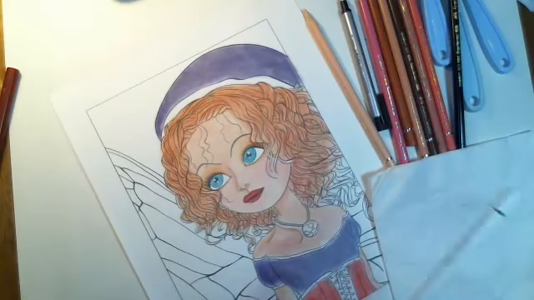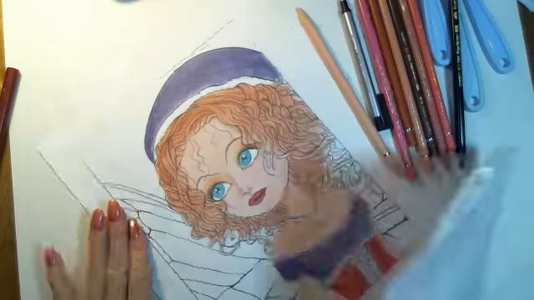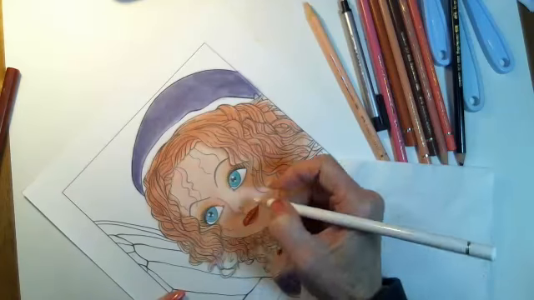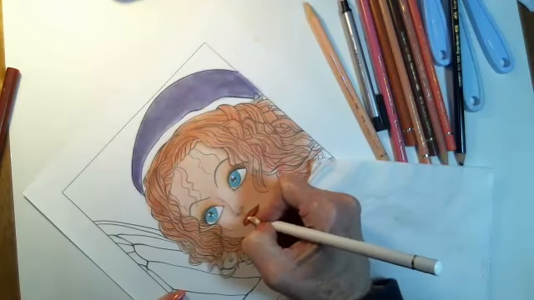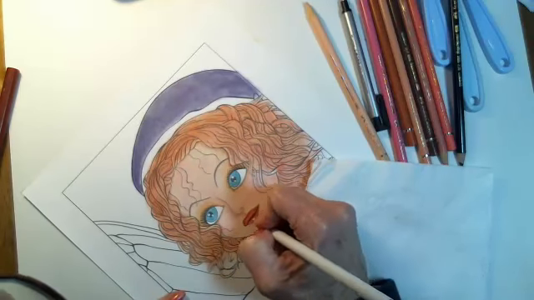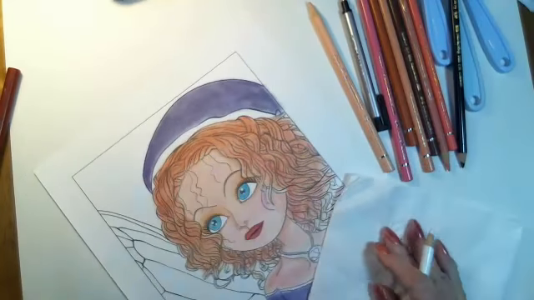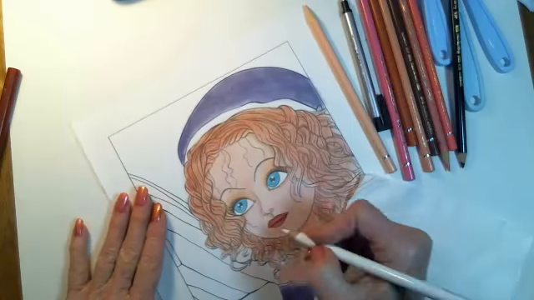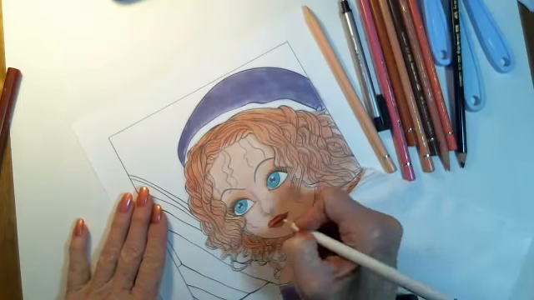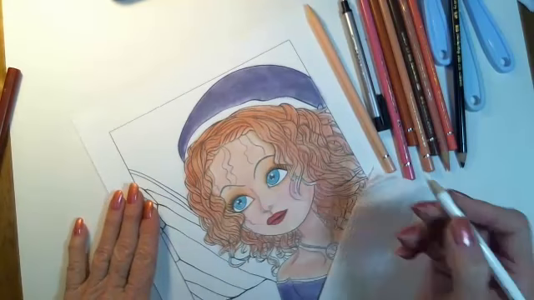Now, one thing I will say about the Polychromos, I like the white. I'm going to use it here. But I like the white Prismacolor pencil like 100 times better than this one. This one, I can't even get any to go down, really. It's almost like it's too oily or waxy or whatever, but yeah.